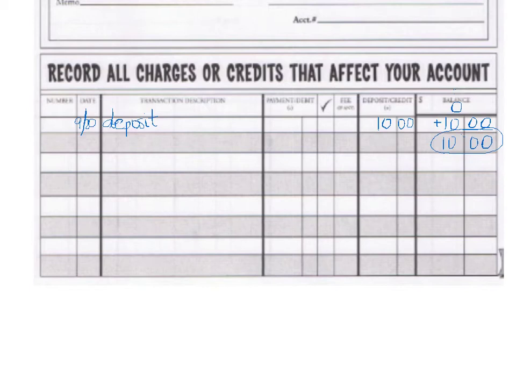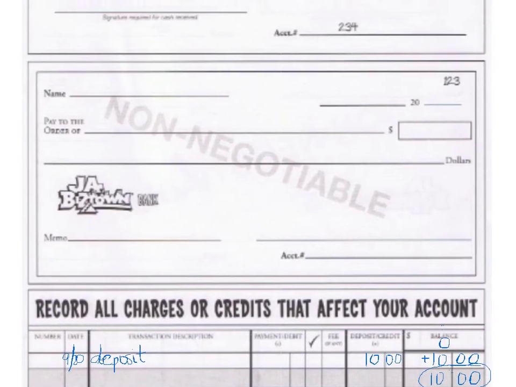Okay, so now we have $10 in our bank account. Now we are ready to spend some money. So now let's look at a check. Let's go up to the check.